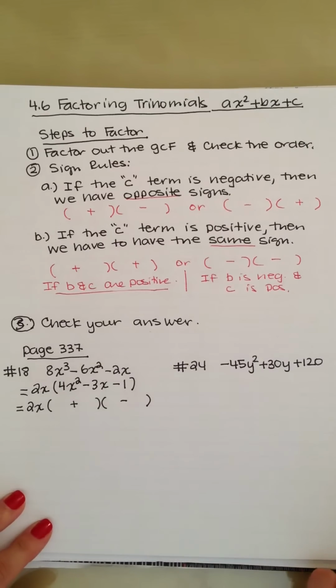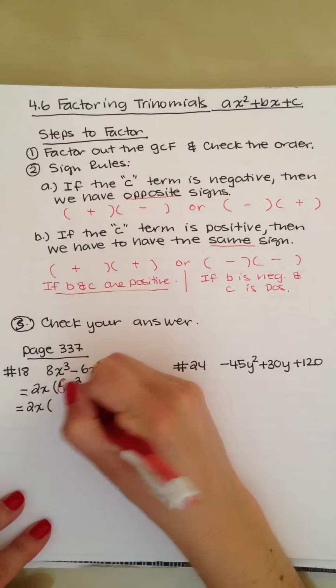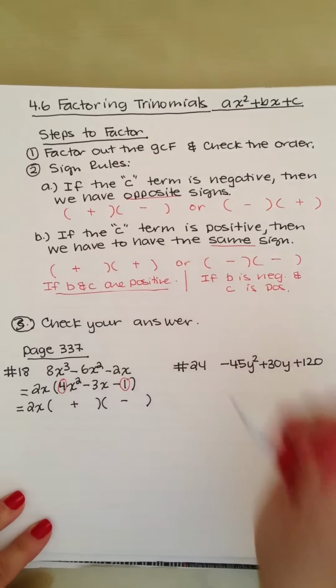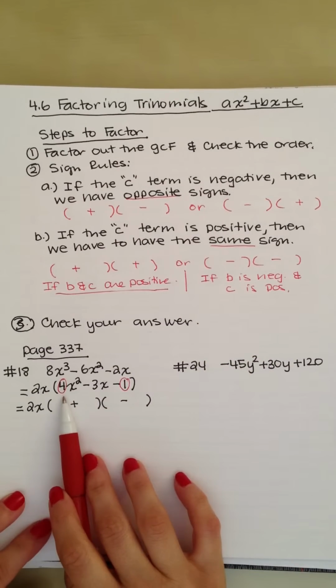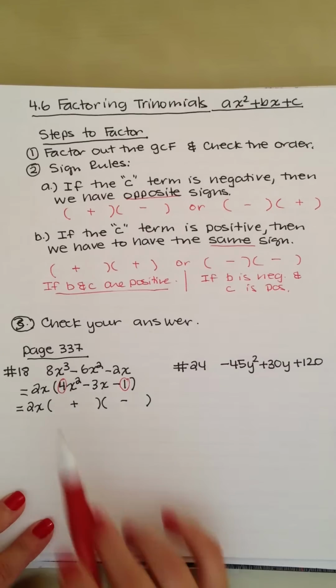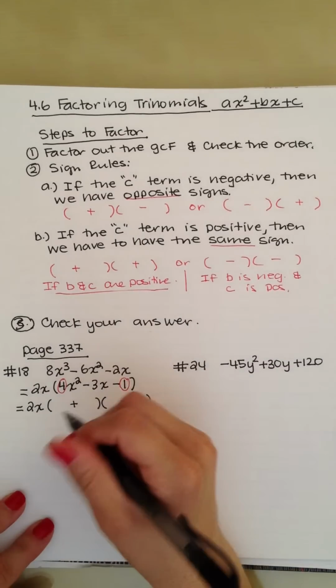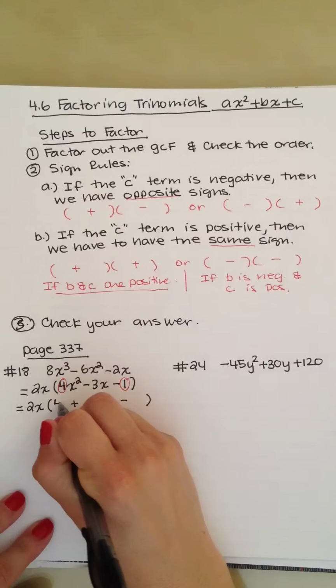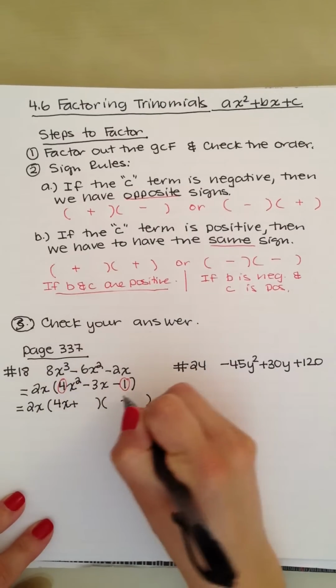Then we need to make sure we put the numbers in the correct place. So now you need to focus on the 4, and we need to focus on the 1. I need two factors of 4, so we can use 2 and 2, or you can use 4 and 1. So let's take a look at trying to see if 4x and 1x work.